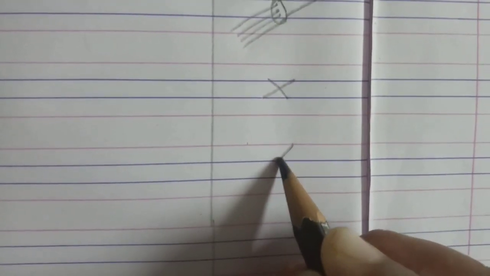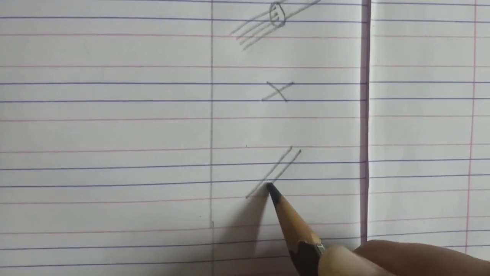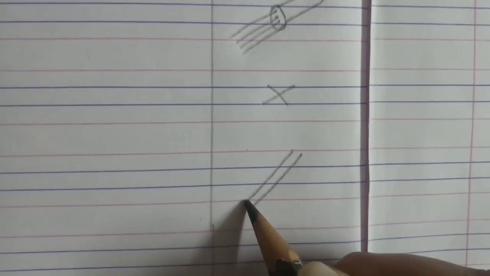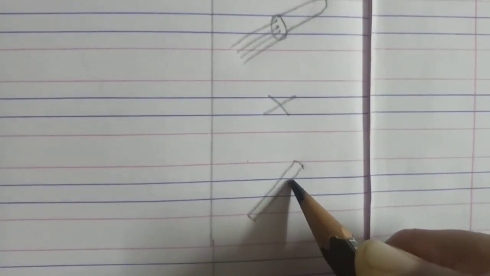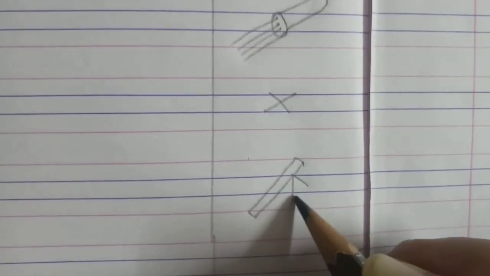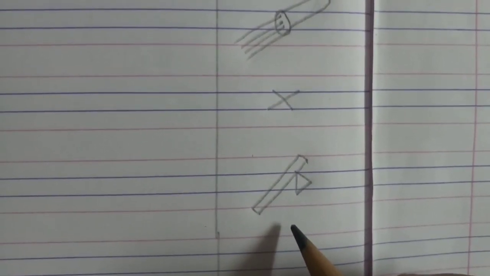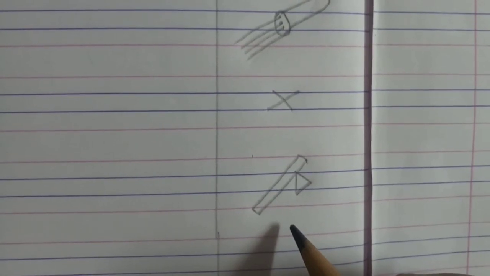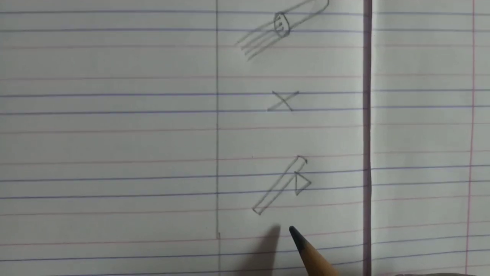In the next image, make two slanting lines like this. Join both slanting lines from below and top. Now keep your pencil in the middle and make a triangle like this. This is an axe. It is a tool with a wooden handle and a sharp edge used for cutting wood. Now put a cross again.